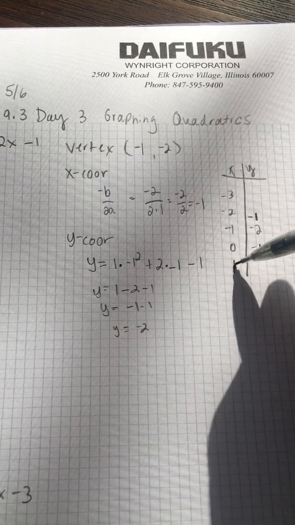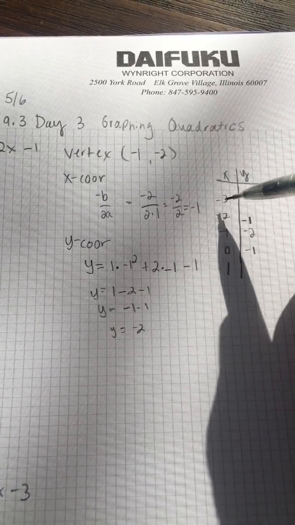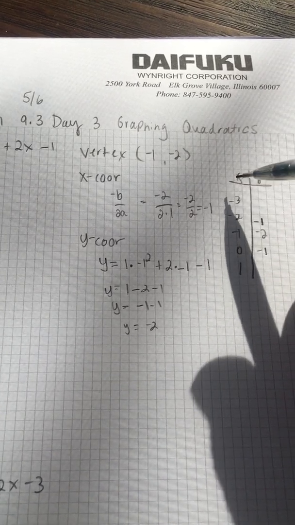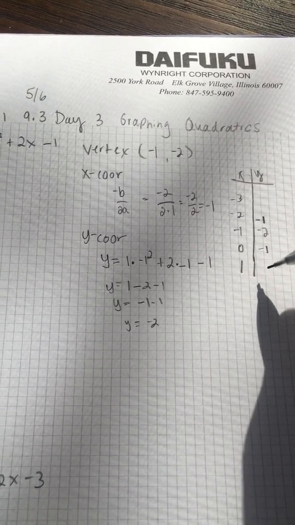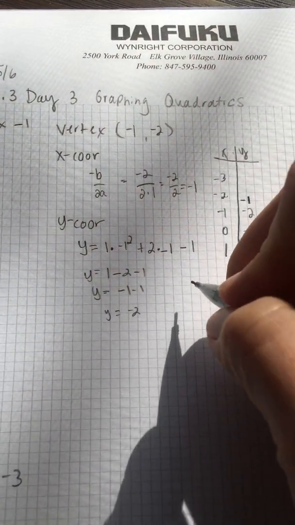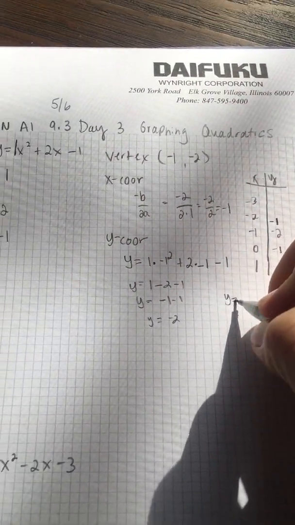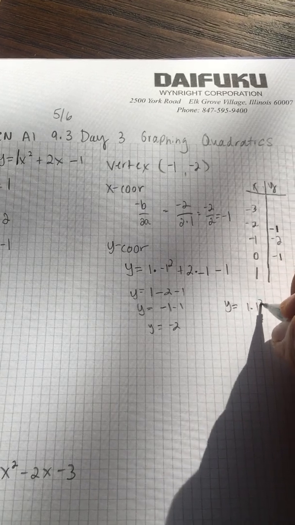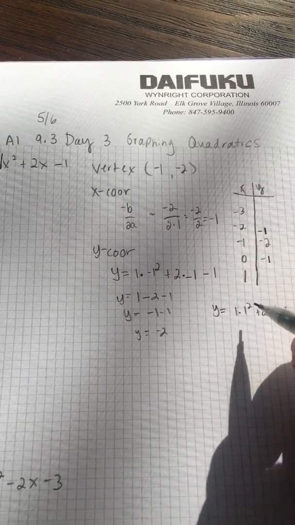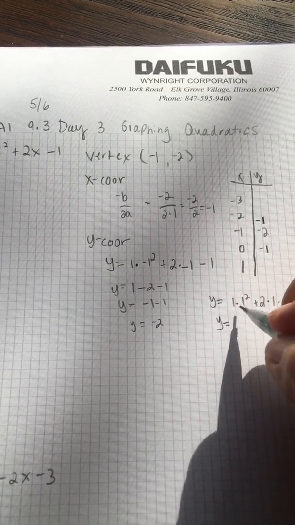Now it's up to you. You have options. Pick 1 or -3. What's easier for you to do the math with? I would probably assume 1. Where do you go? Well, it's the x value. Where do you go to find the y? You go back to the original. It's the only place where we have the y. So I'm going to go ahead and plug in 1. So I have 1 times 1 squared plus 2 times 1 minus 1. So in both of the x locations, I've now put a 1.